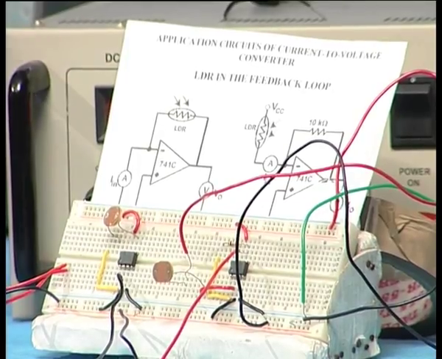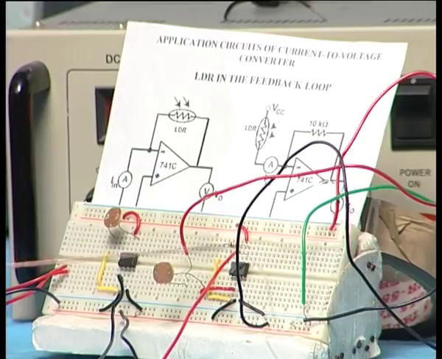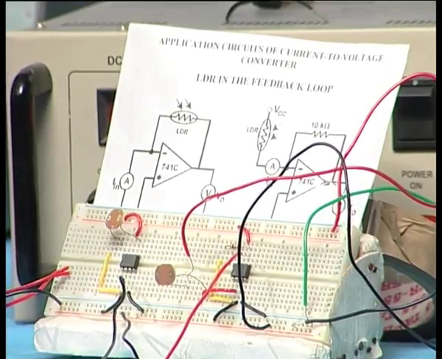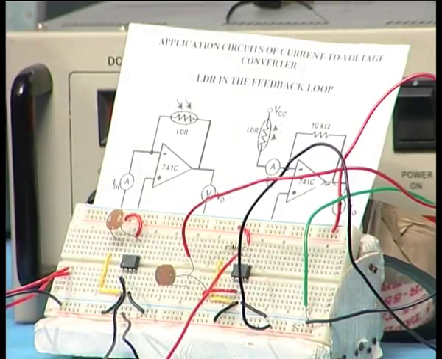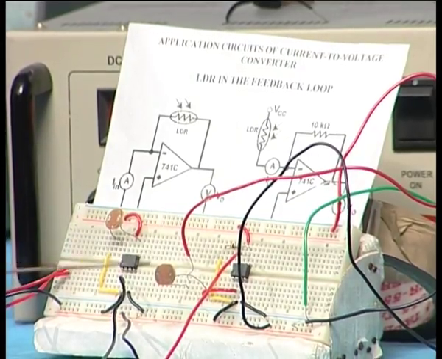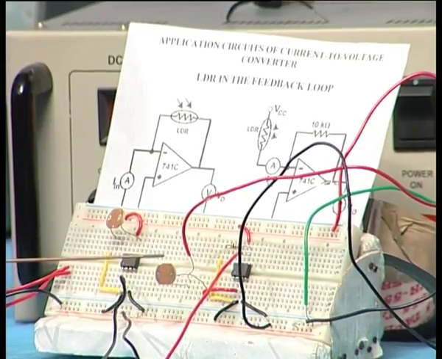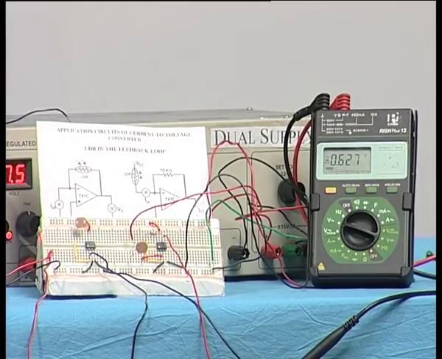So now you can see I have connected the multimeter to the second circuit at the output of the second circuit, pin number 6 of the second op amp, and therefore you can see the current now is due to this LDR, the current source is due to this LDR, which is now exposed to a lot of light, and therefore the resistance is very small, you have large current, and therefore the voltage here is around 0.538 or so volts, it is in volts.